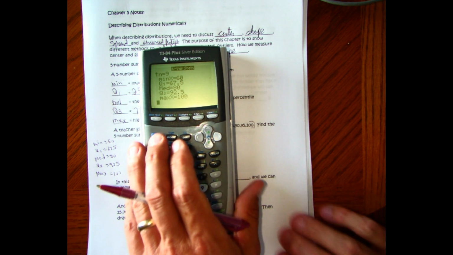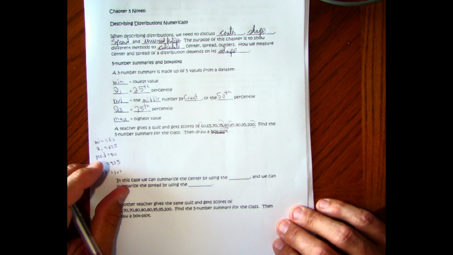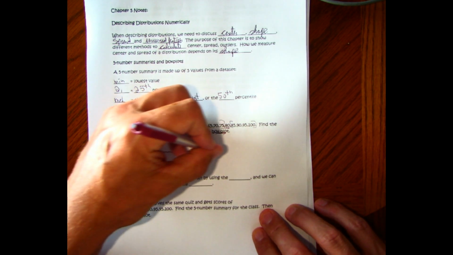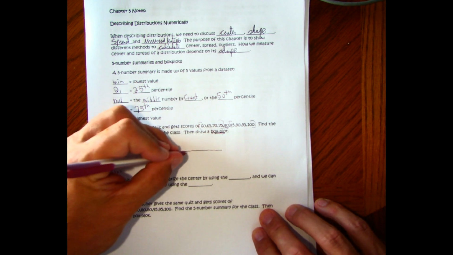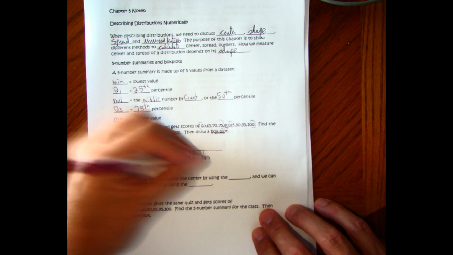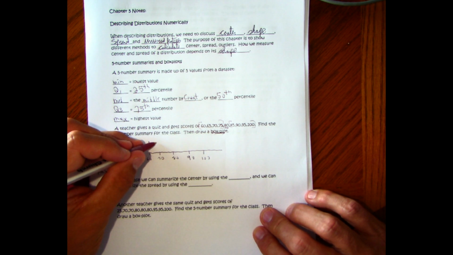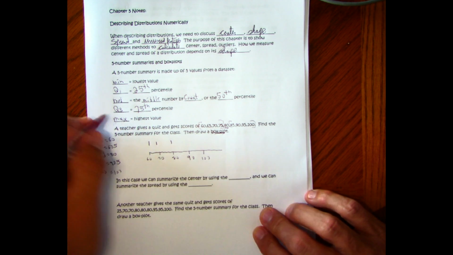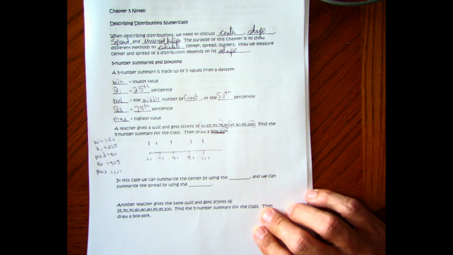Okay, so all a box plot is a graphical display of the 5-number summary. In this case we have to go from 60 to 100. So this would be 60, 70, 80, 90, and 100. I just mark where my 5-number summary is. There's the min. Q1 is at 67.5. The median is at 80, Q3 is at 92.5, and the max is at 100. So I put those 5 marks there.